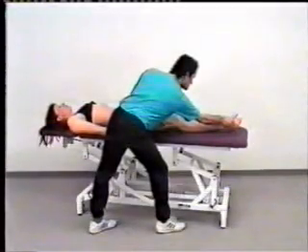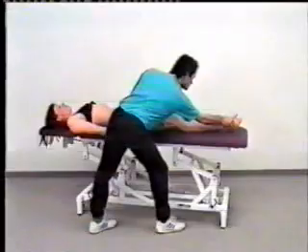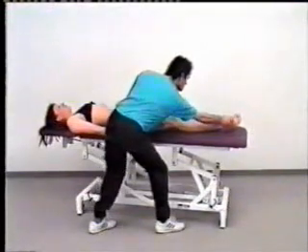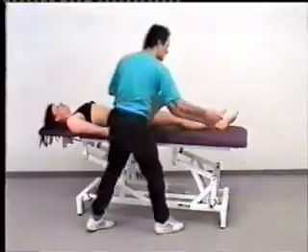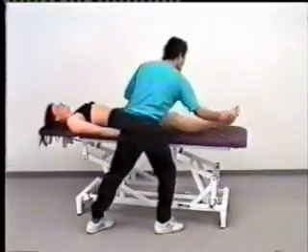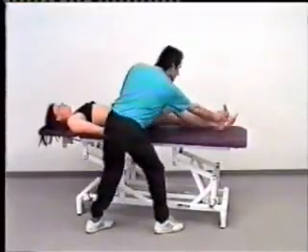Then the leg is positioned in the groove while maintaining traction. When applying the pattern, the PT steps across and backwards. Elongation and crossing backwards. In the groove.